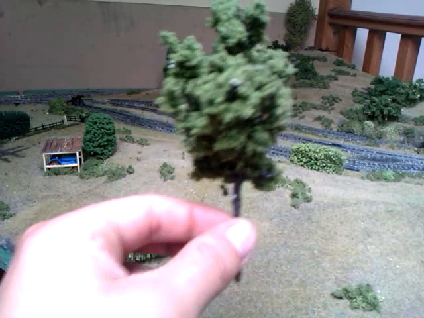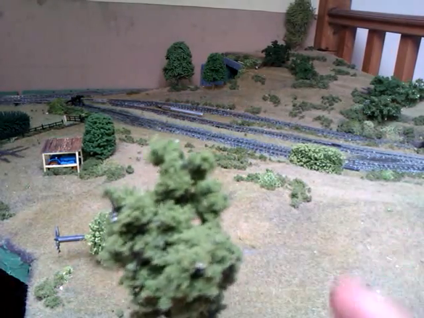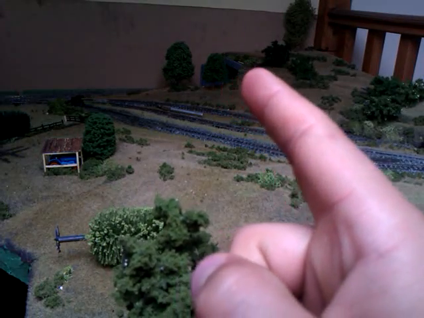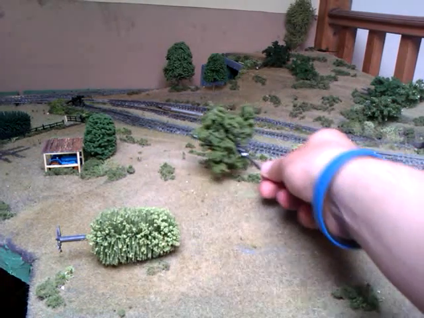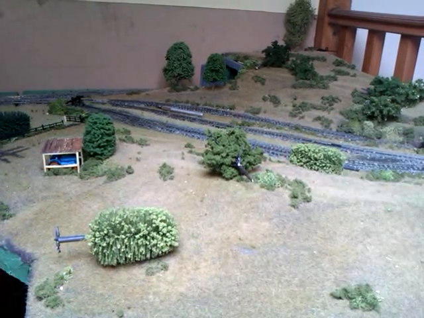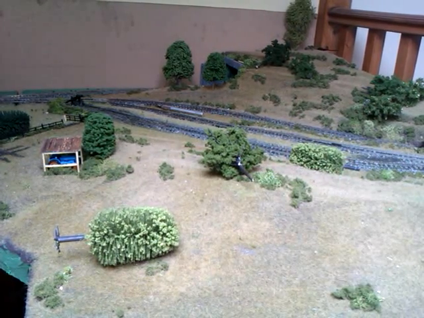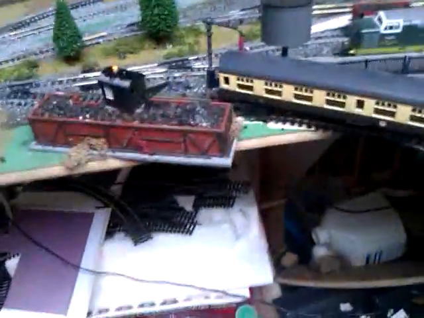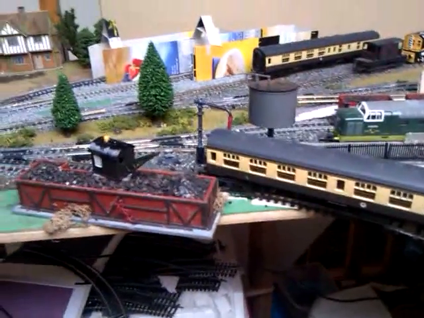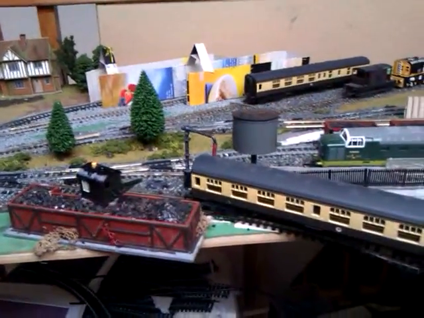I'm going to be putting this one at the very back over there, next to that last tree I showed you. It'll be near that. So anyway, that is about all I've done, just working out placement of trees. I've done a little bit on the positioning of that. That's where it's finally going to sit, just there. I still haven't touched the baseboard. But yeah, I've been distracted.